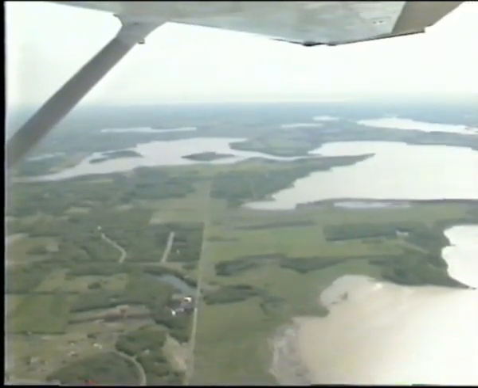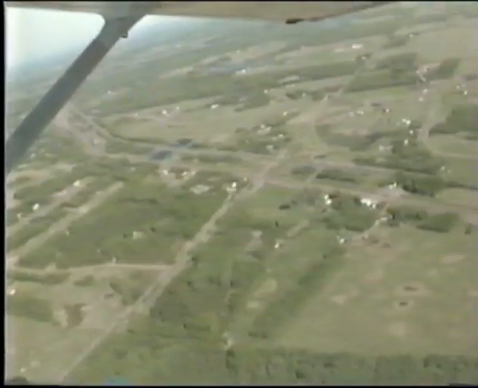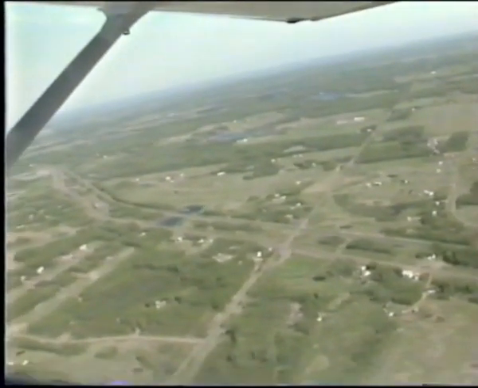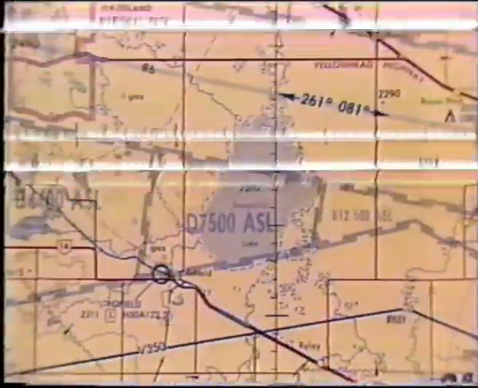To do much of this, you will have to read charts and identify landmarks on the ground, as well as identify predetermined and new checkpoints. You will also be taught to recognize when it is necessary to divert from a planned route and fly to an alternate destination. The first item of business is to check the weather.